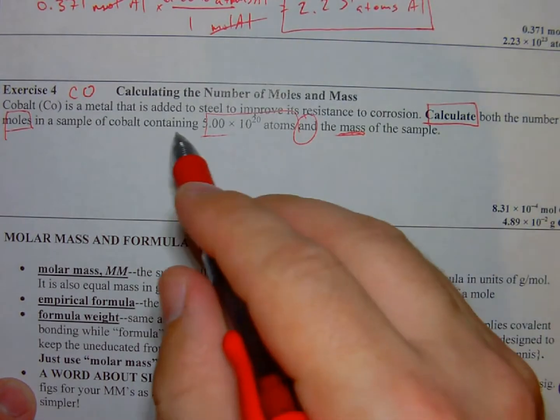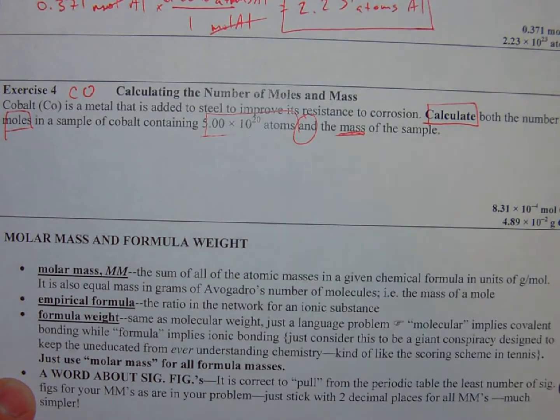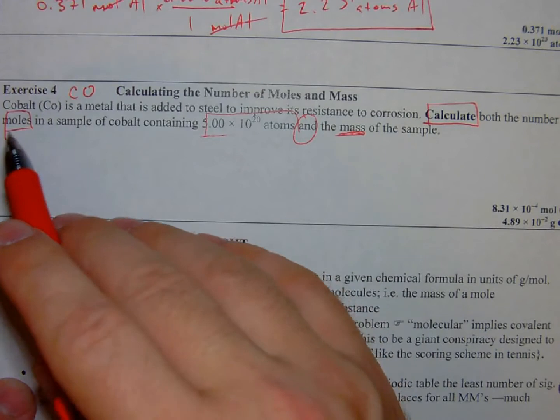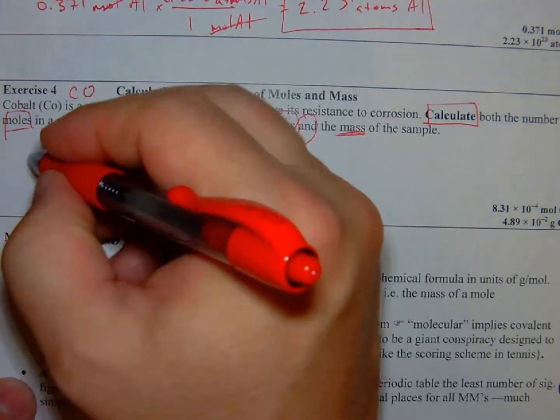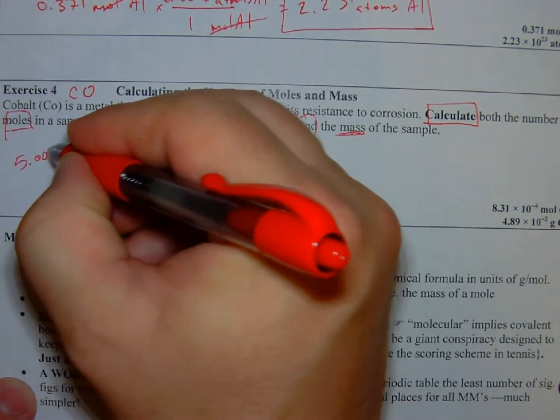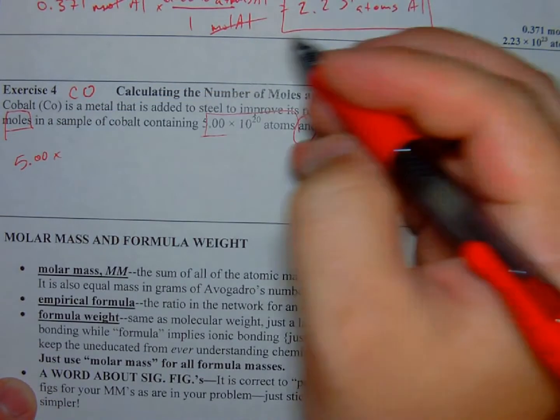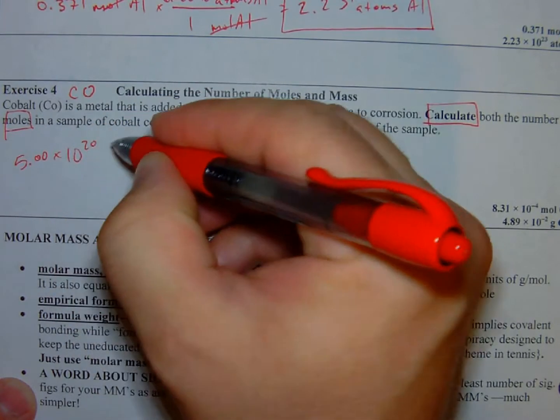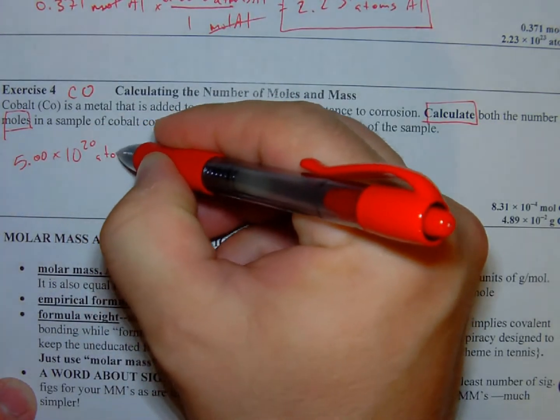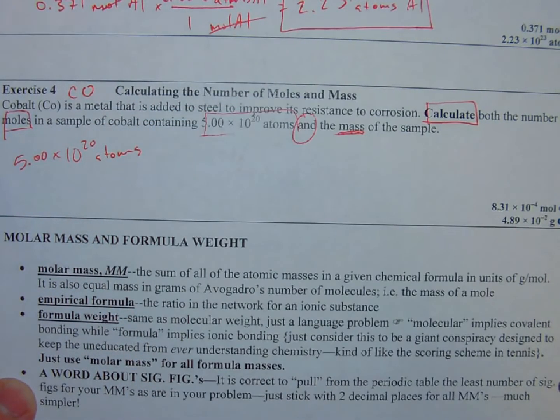Which sample? This sample. So we're going to calculate the number of moles, and we know that that sample has 5.00 times 10 to the 20 atoms.